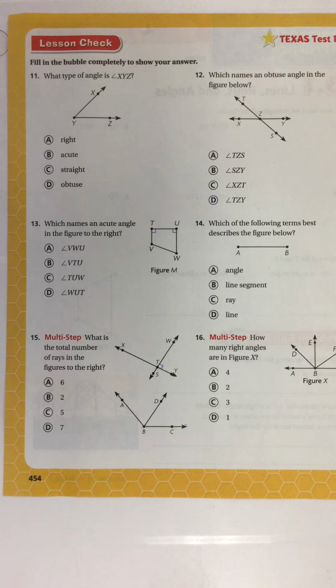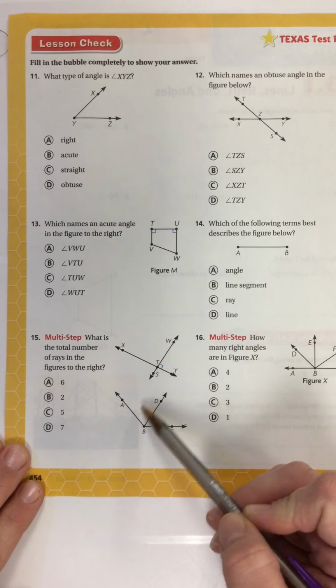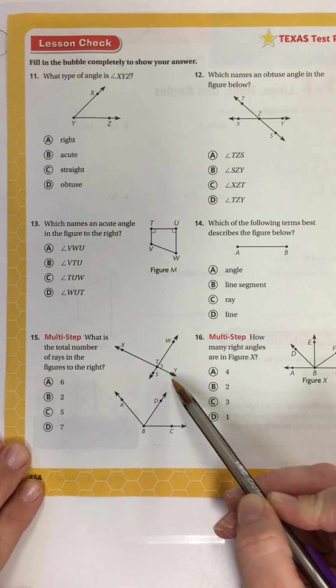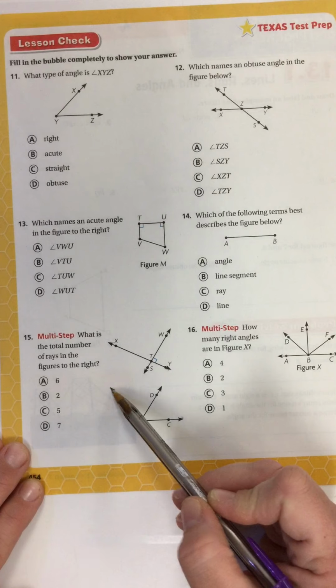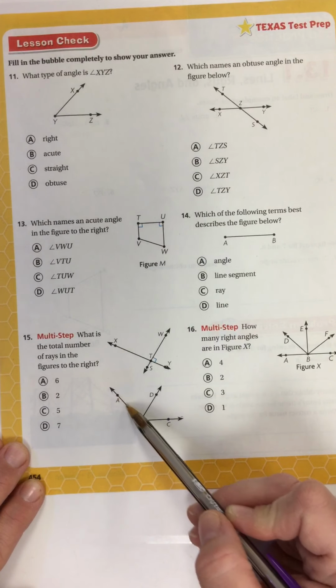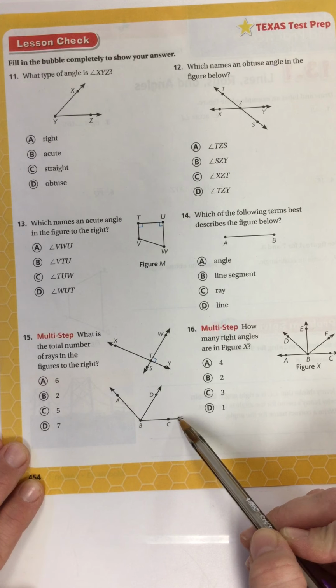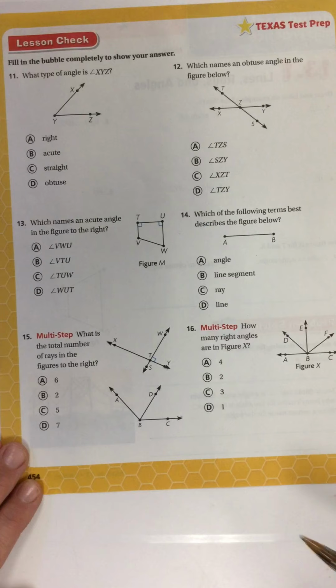It's kind of tricky. Okay, watch. So, 1, 2, 3, 4, 5, 6, and then this ABC is also a ray, 7. So that one was kind of tricky. There's actually 7.